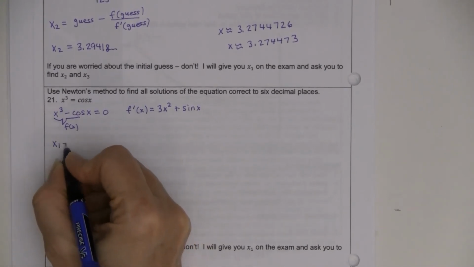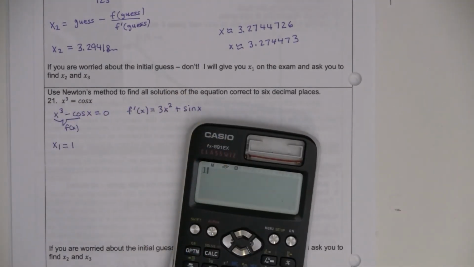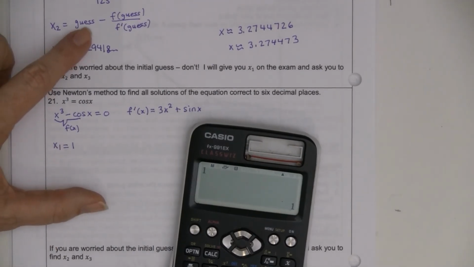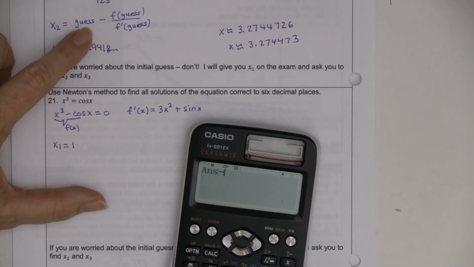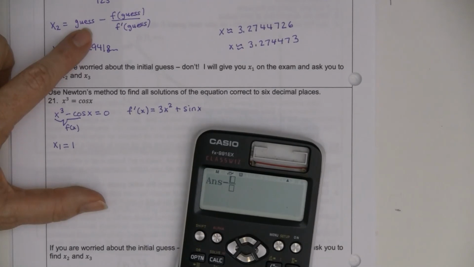So I'm going to choose x1 to be 1. I noticed that that's what they used in the book, and that makes me feel happy. So you just put 1 in here and make sure that it's now your answer. Then remember the formula is your guess, which is the answer, minus a fraction, with f, which is x to the third, so that's the answer raised to the third, minus the cosine of your answer. And this is a good time to make sure that your calculator is in radians. If anyone's been using your calculator to do physics, it might have got into degrees.